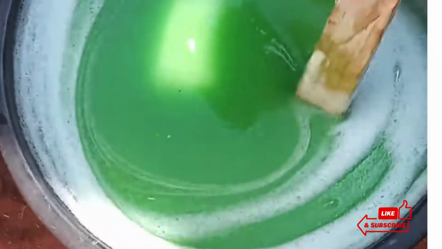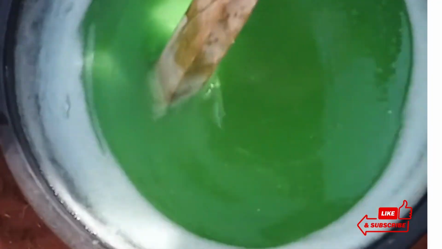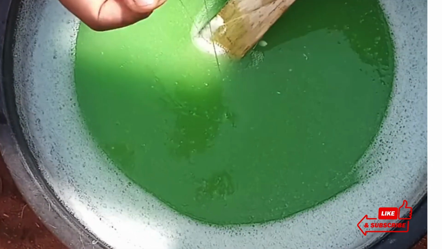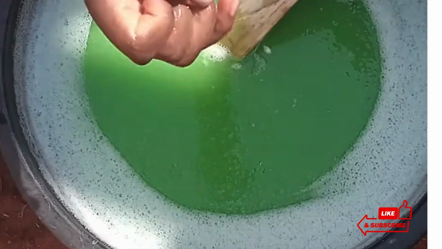I hope you find it informative and fun. Remember, with the right ingredients and a little creativity, you can make your own luxurious soap and even start your own business.